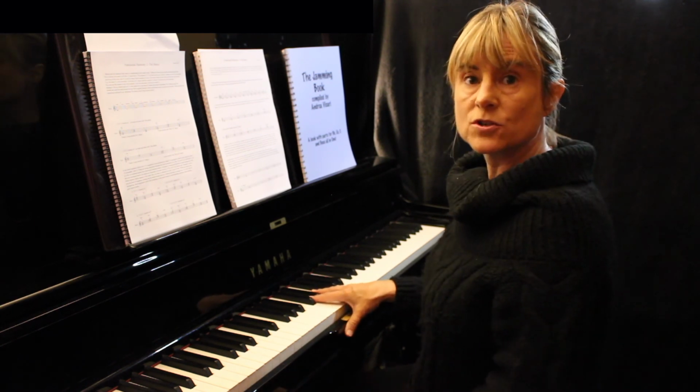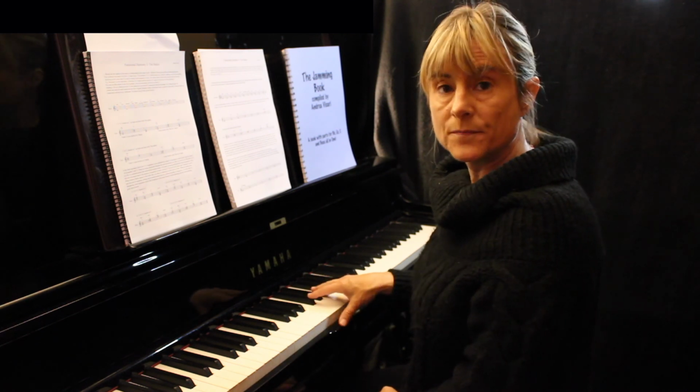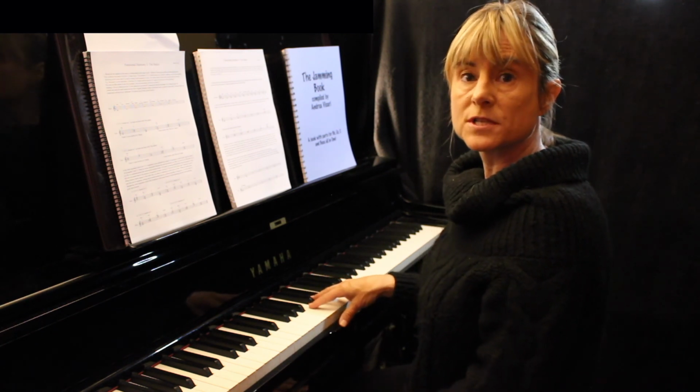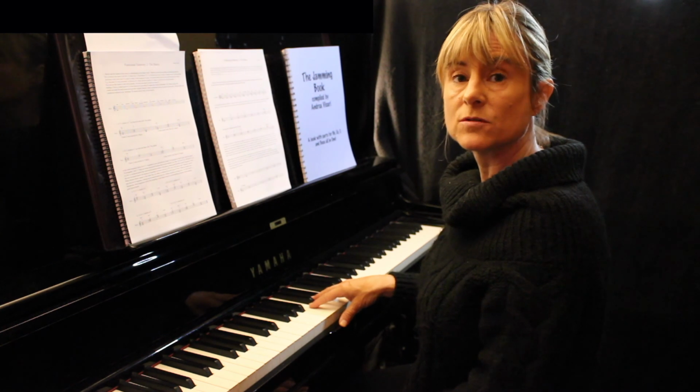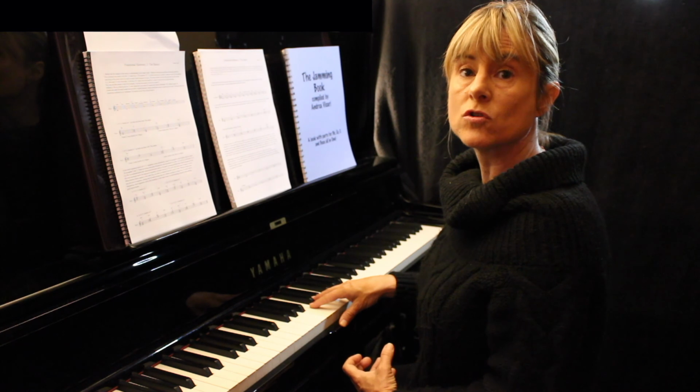So in my next tutorial I'm going to look at the chords 5 and the chords 1 and show how they're used a lot in not just jazz but also in classical music, and why this is such a strong chord sequence.